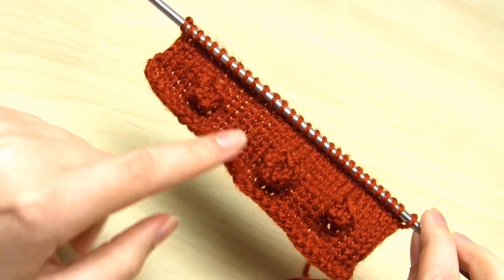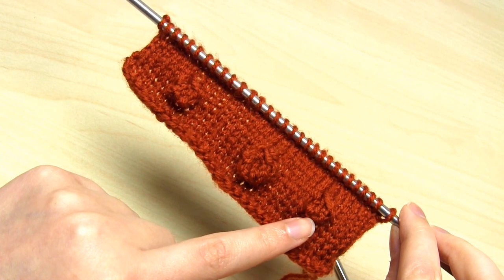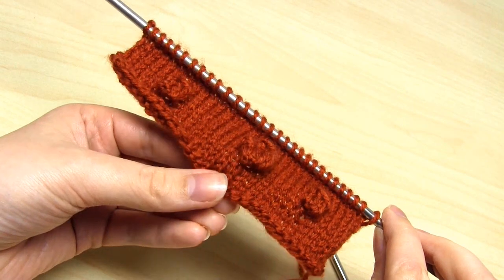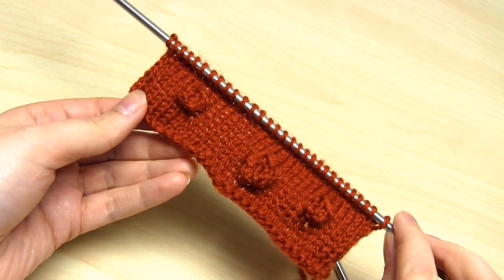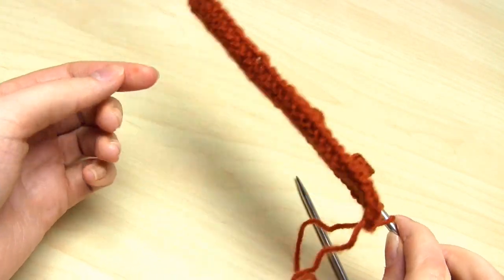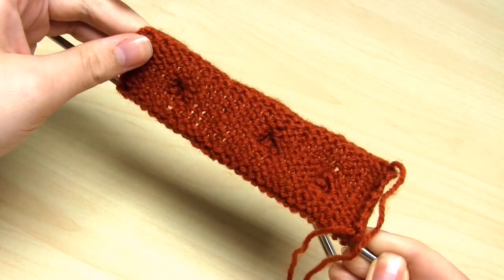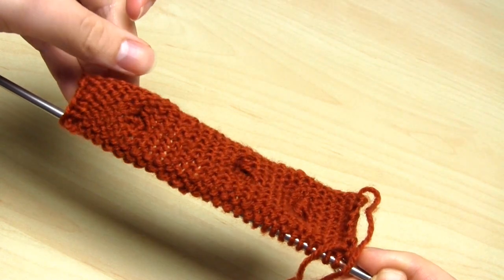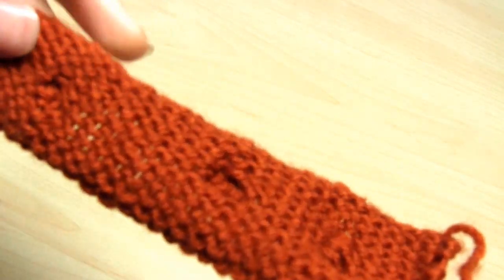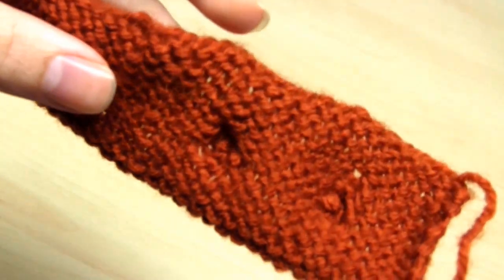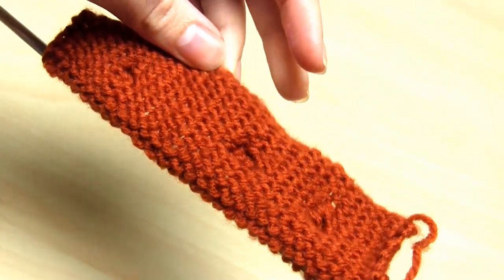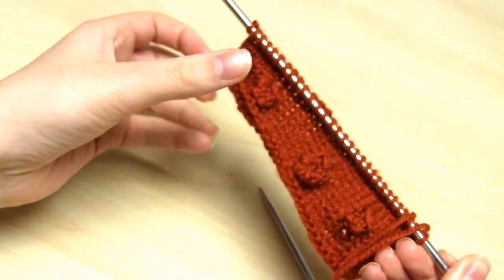Okay, so here you can see already on my sample that I've done a few bobble sizes. I've got a couple of smaller bobbles on the outside and a larger one on the inside. You'll usually find that bobbles are created between 2 and 5 stitches wide. Today I'm going to show you bobbles that are 3 stitches wide and 5 stitches wide, but no matter what size you want to make, the basic method is the same.